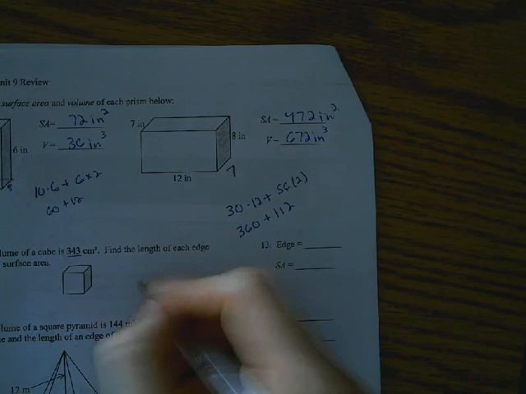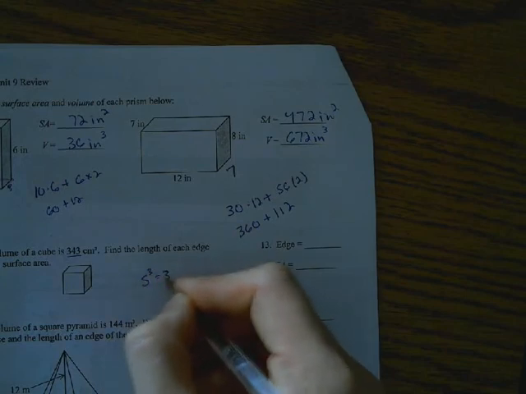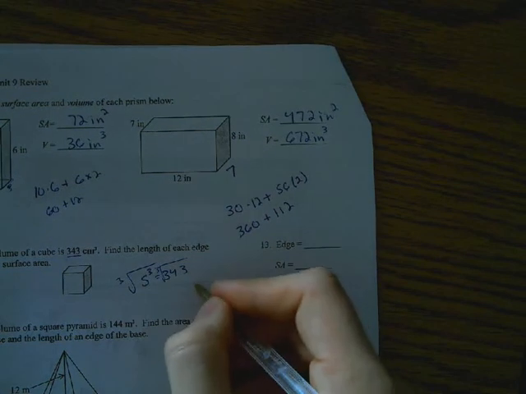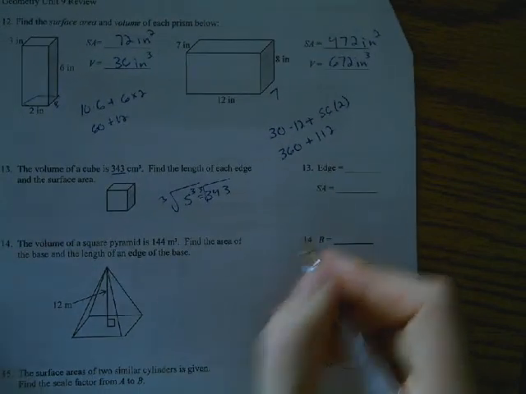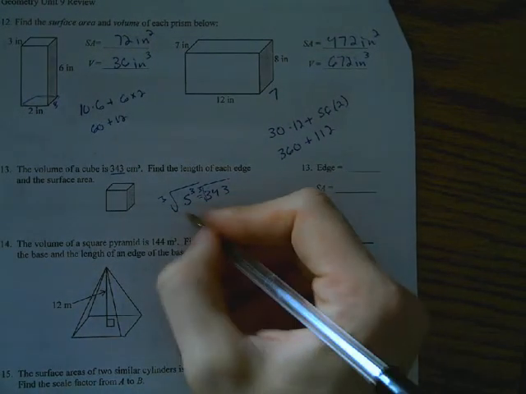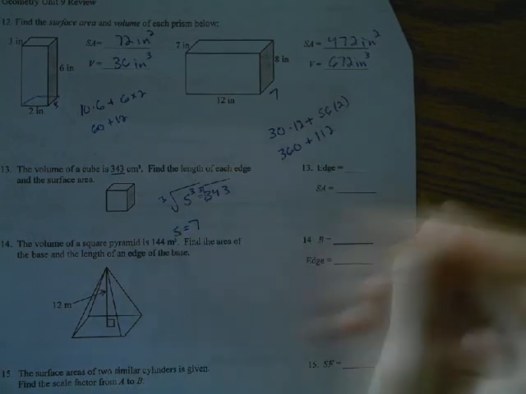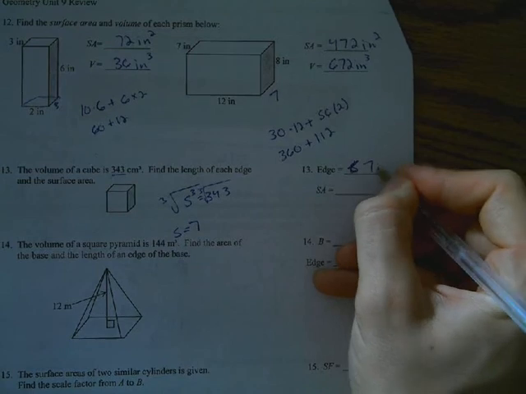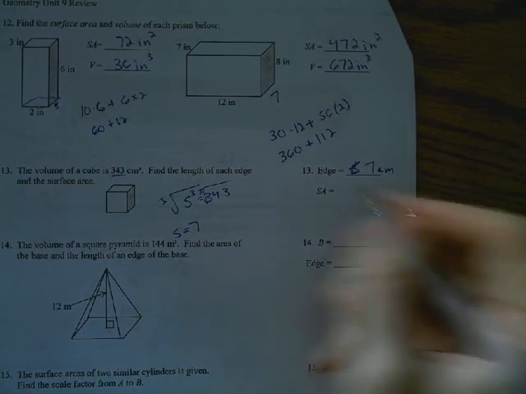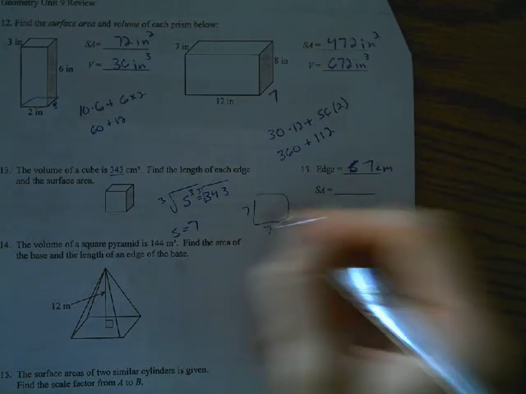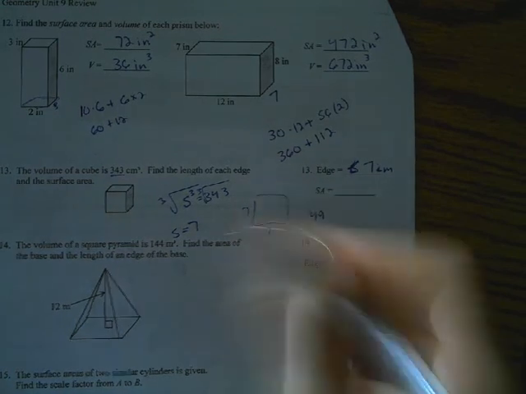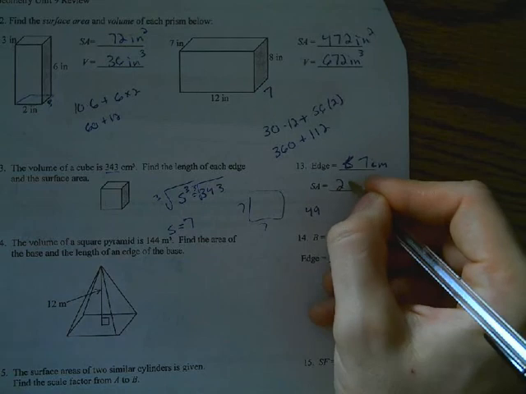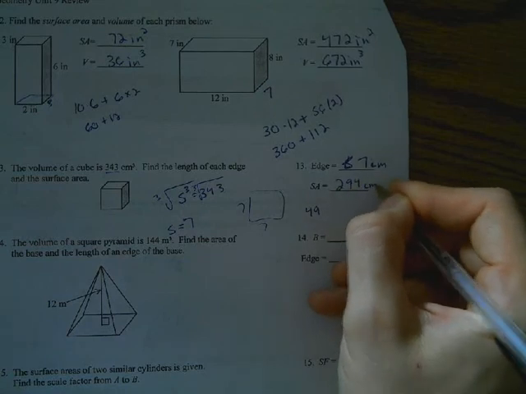So if side cubed is 343, we take the cube root of both sides. You can do that in your calculator if you've memorized a few of them. Really, they're probably not going to get much bigger than 10. So know those cubes. It gives you 7 is equal to that side length. So one side is, oh gracious, one side is 7 inches or 7 centimeters. And the surface area, if you have a 7x7, it's going to be 49, and I have 6 of those sides, so 49 times 6 is going to give me 294 square centimeters.